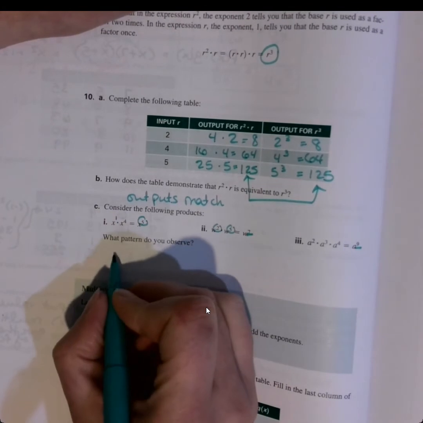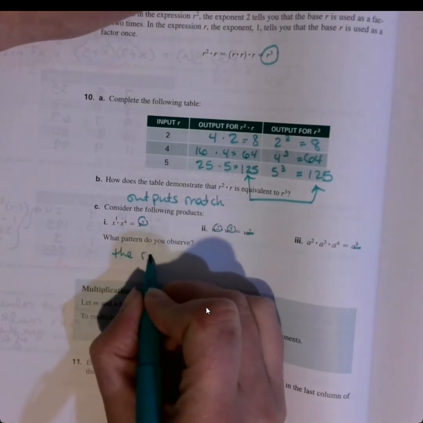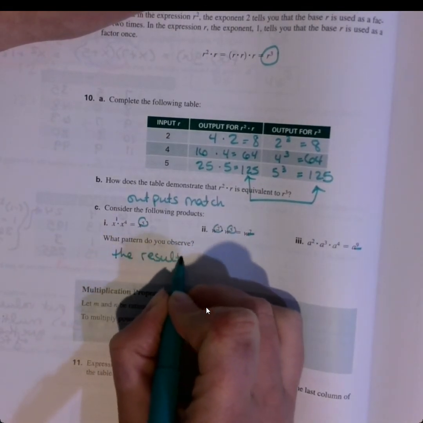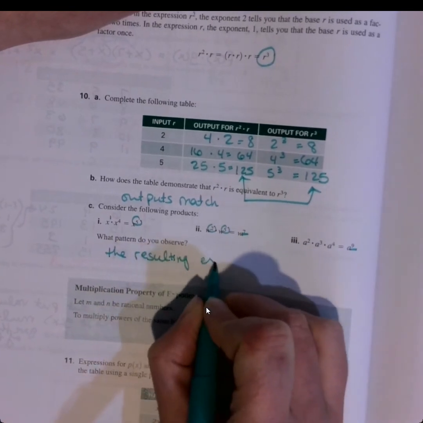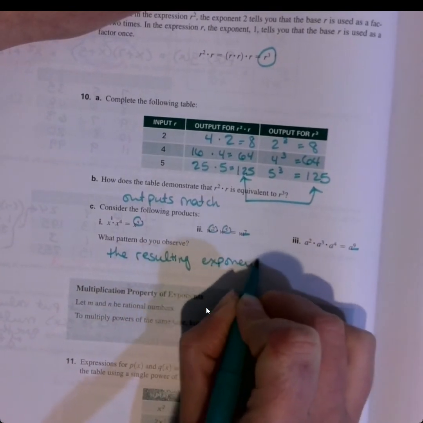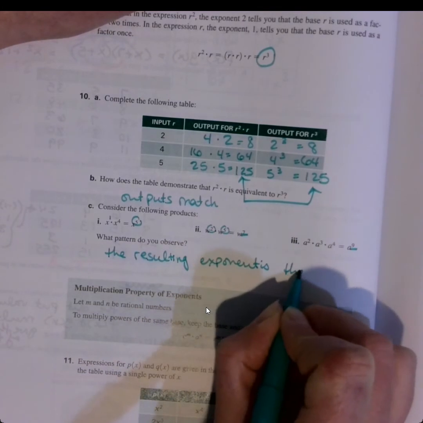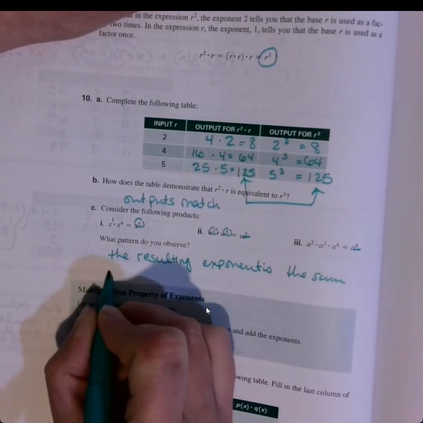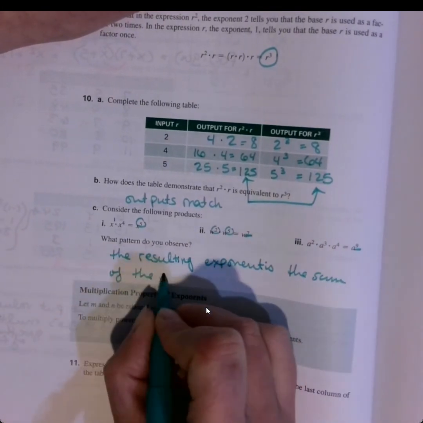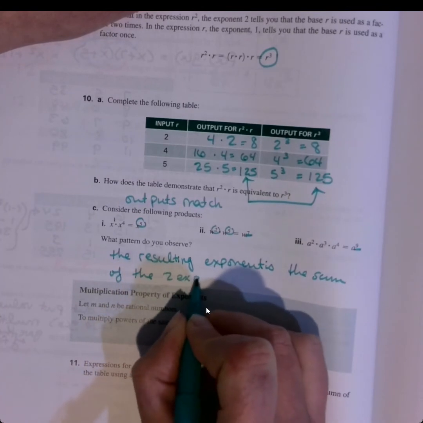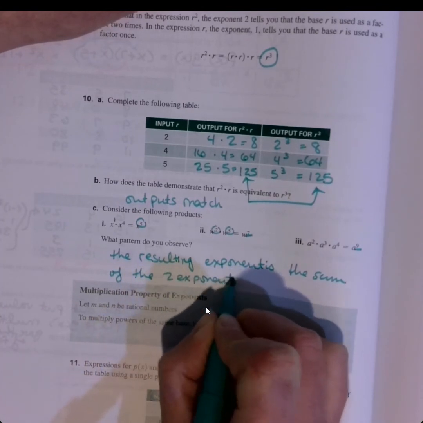Okay, so the resulting exponent is the sum of the two exponents in the product. That's what I observed.